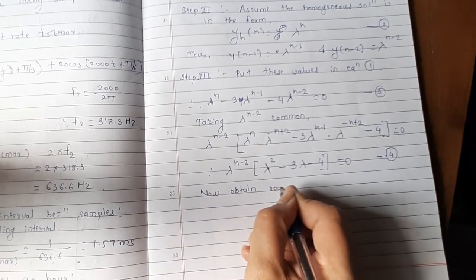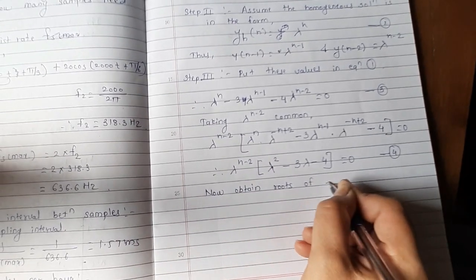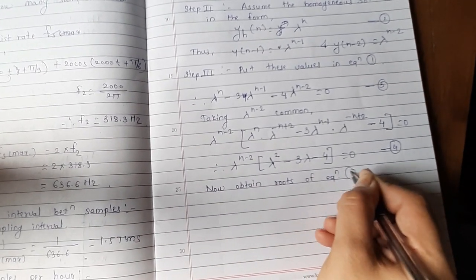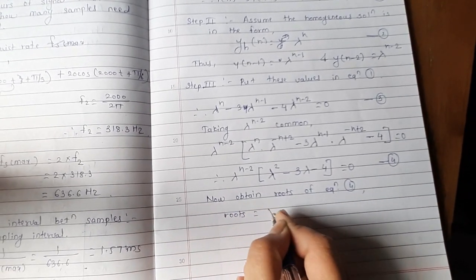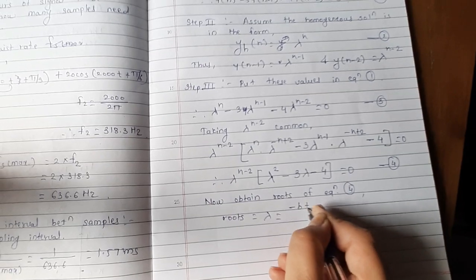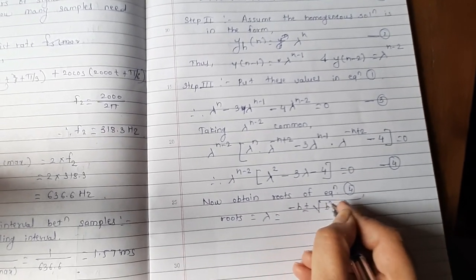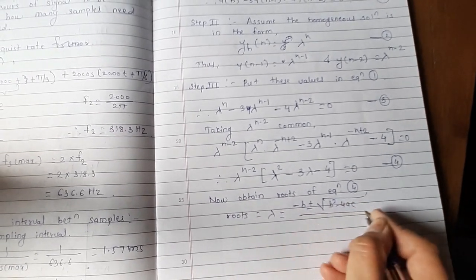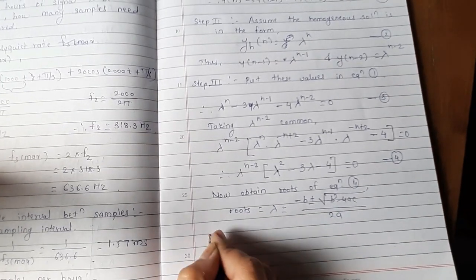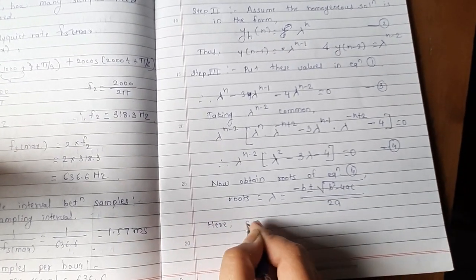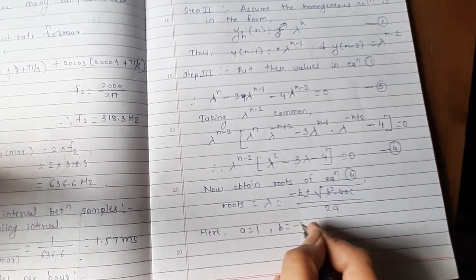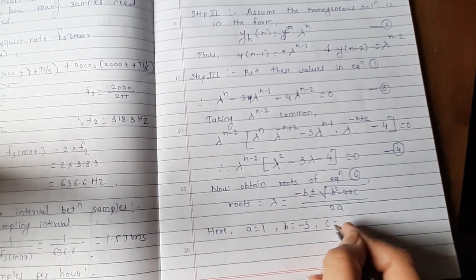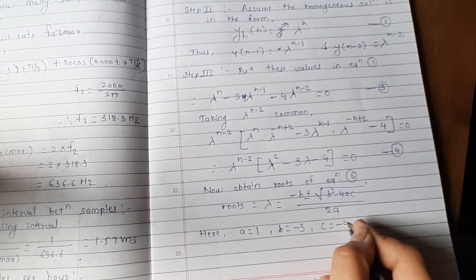So for that the formula is lambda is equal to minus b plus minus square root of b square minus 4ac divided by 2a. So here a is what? Here a is 1, b is minus 3, and c is minus 4.